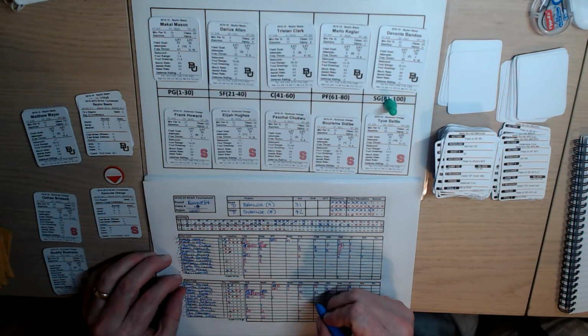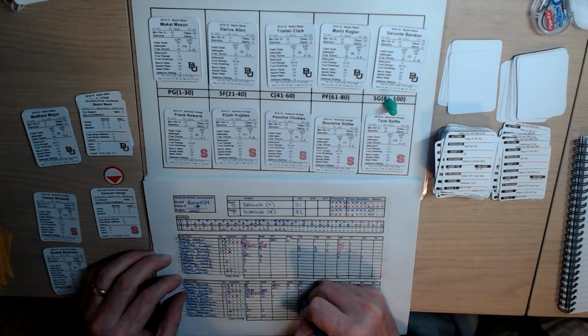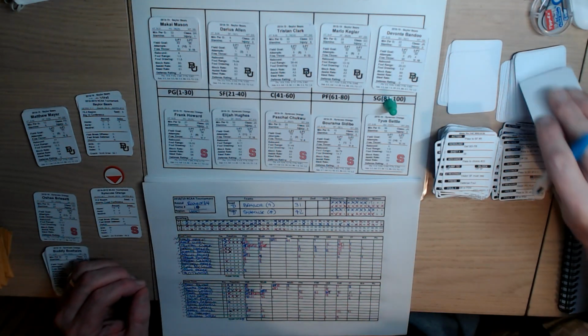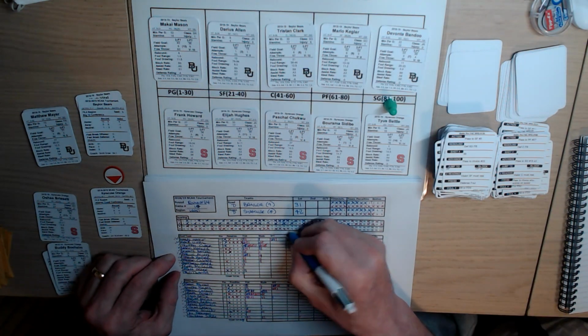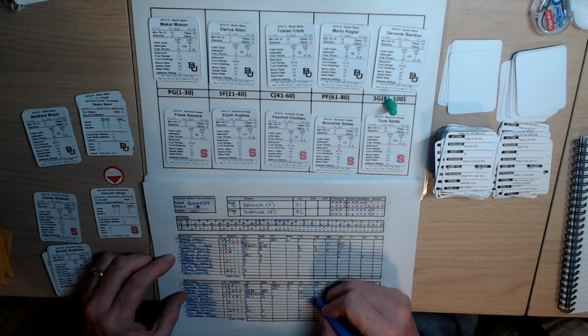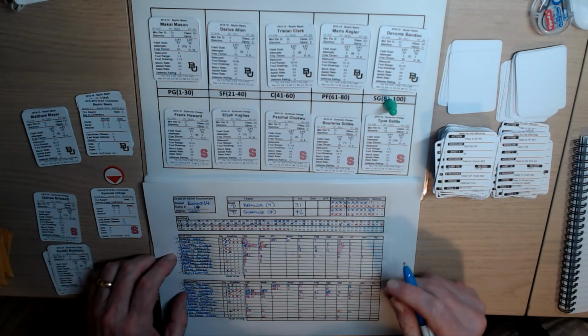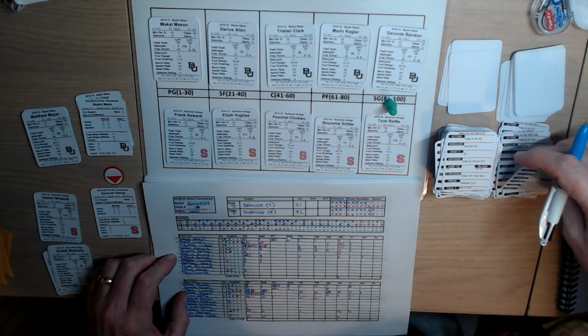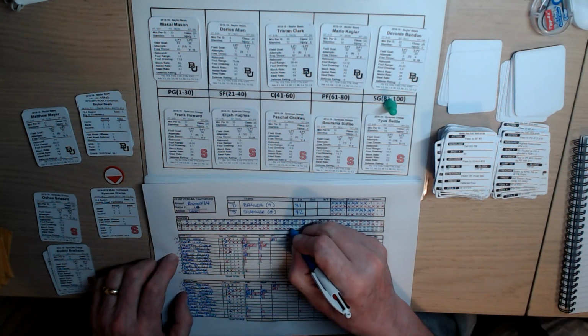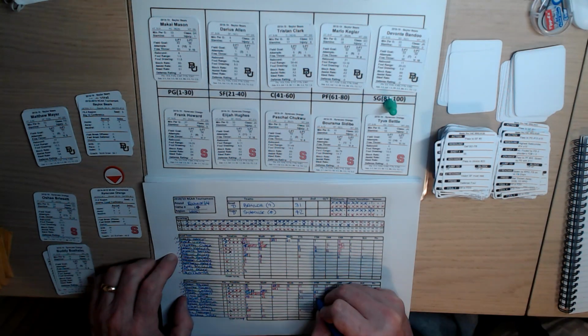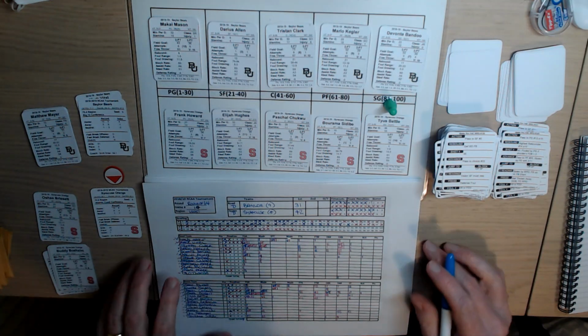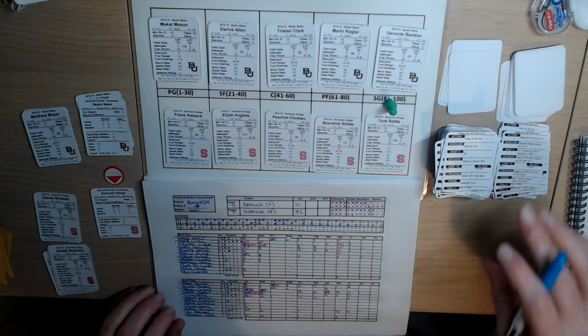So Tyus Battle will go to the free throw line. He is a 76. Gets the first one. Gets the second one. So 78-72.